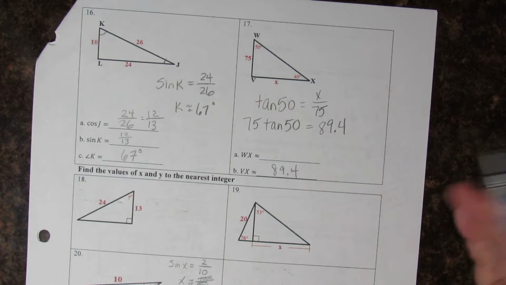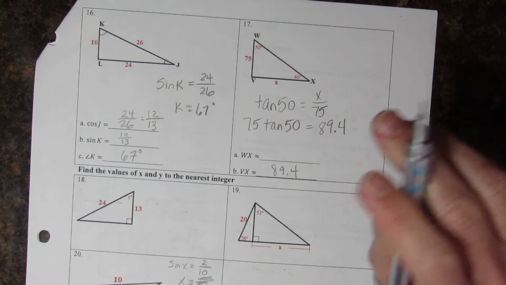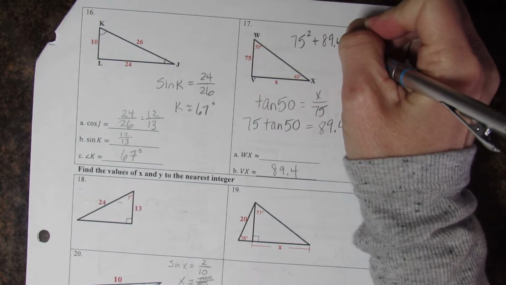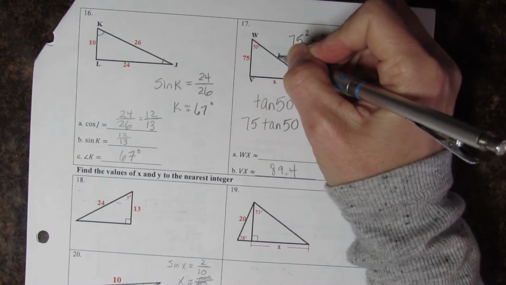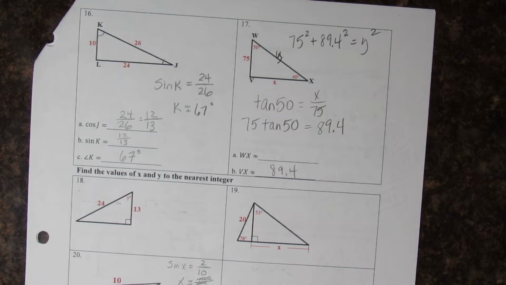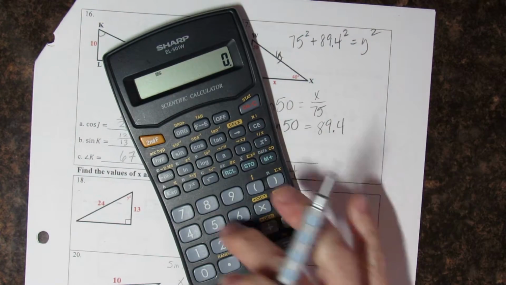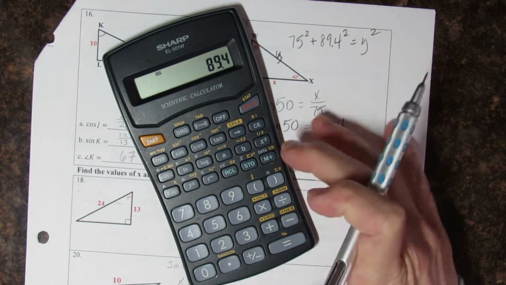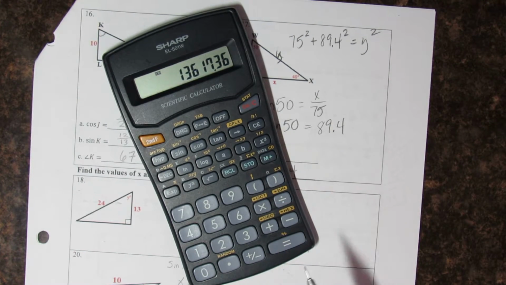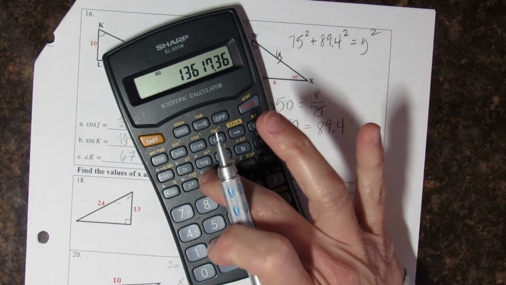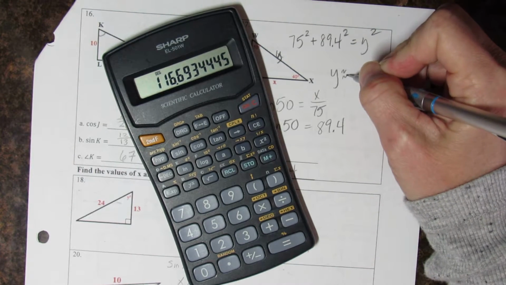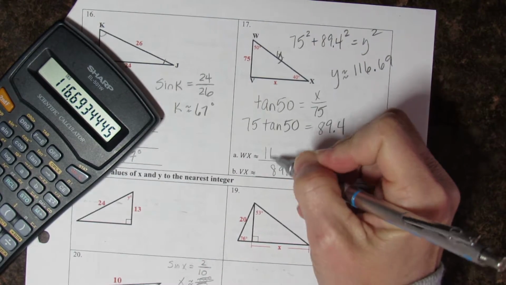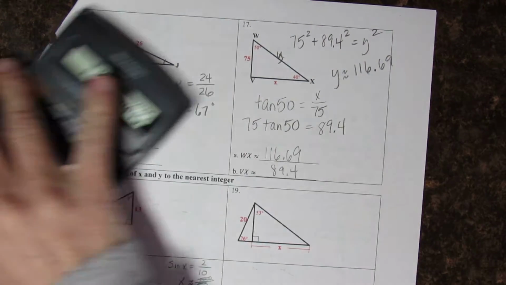And then we want to find Wx, so we can just use the Pythagorean theorem if we want to, so we might as well. 75 squared plus 89.4 squared is going to equal, we'll call that y squared. So punch that into your calculator. 75 squared plus 89.4 squared equals, and then whatever that is, you're going to take the square root of it. So y is going to be about 116.69. So we can put that right here.